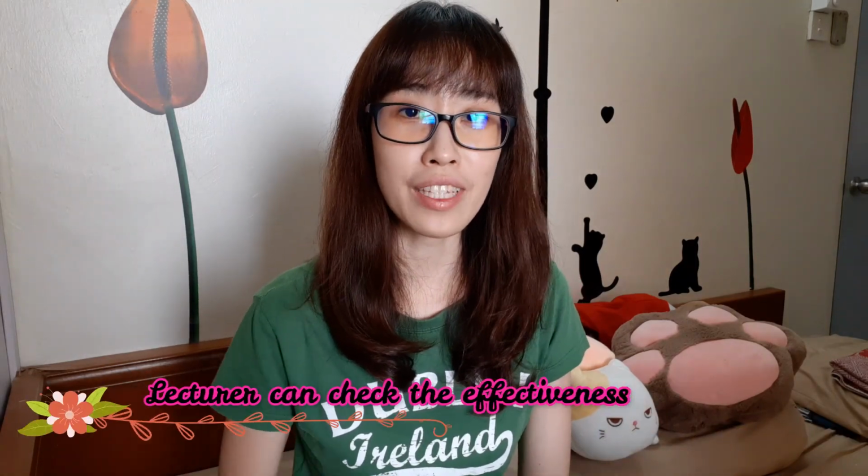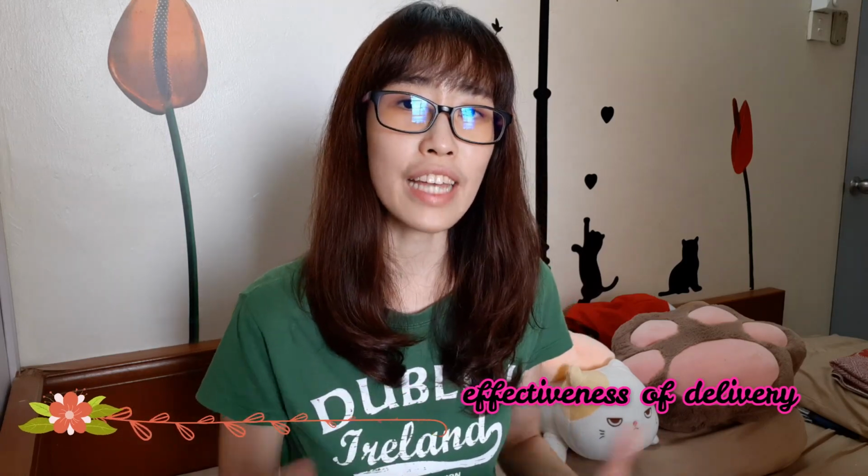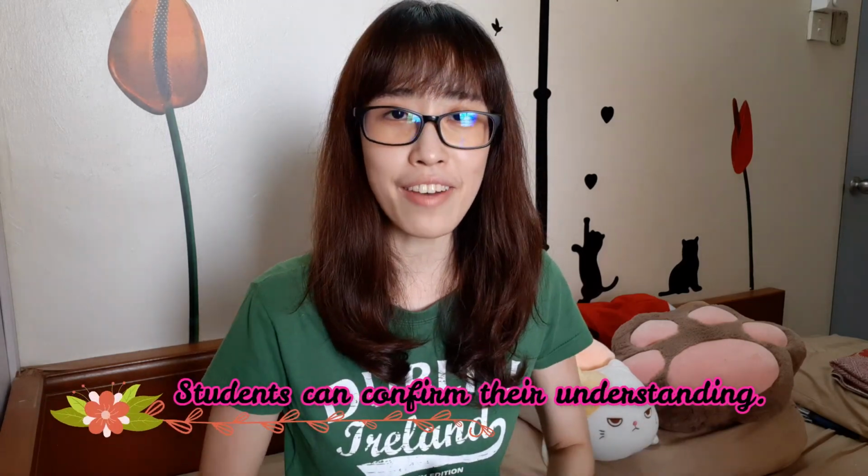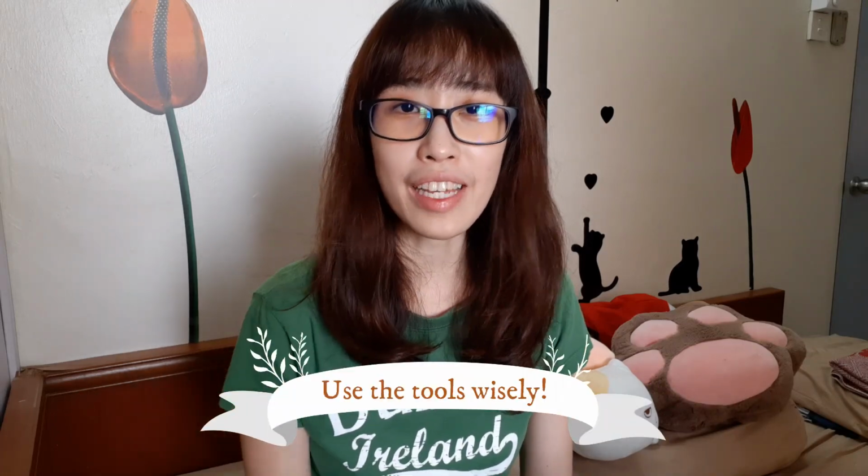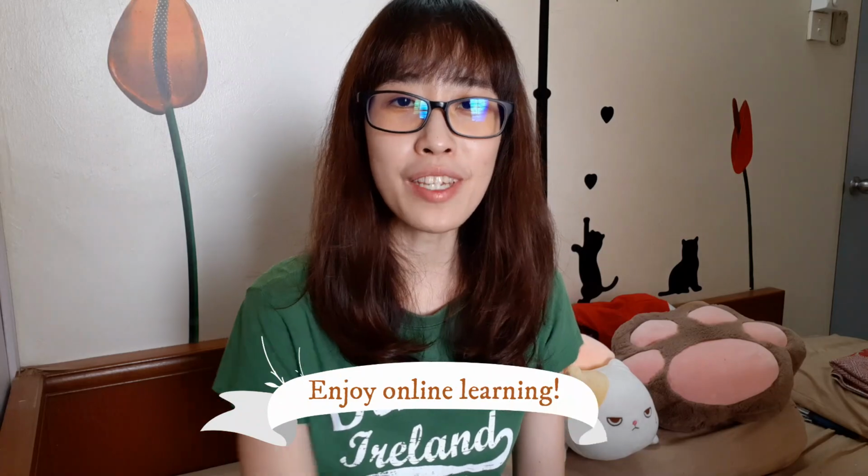So by using all these tools, not only the lecturer can check the effectiveness of their delivery, but the students can also verify their understanding and clarify any misunderstanding immediately. Provided that if you use the tools given by your lecturer wisely, you'll be able to benefit from online learning.